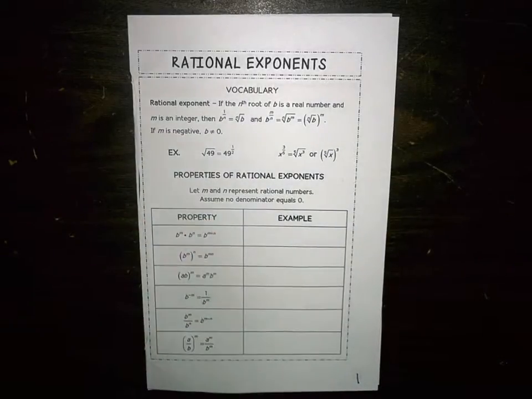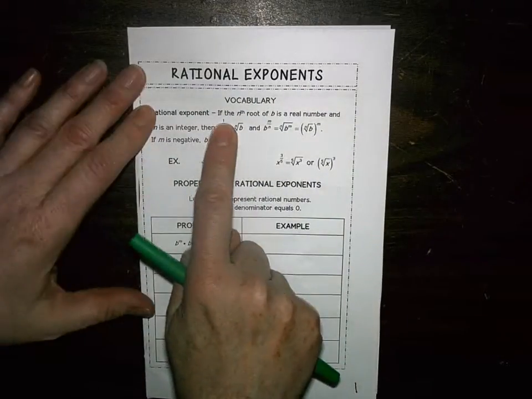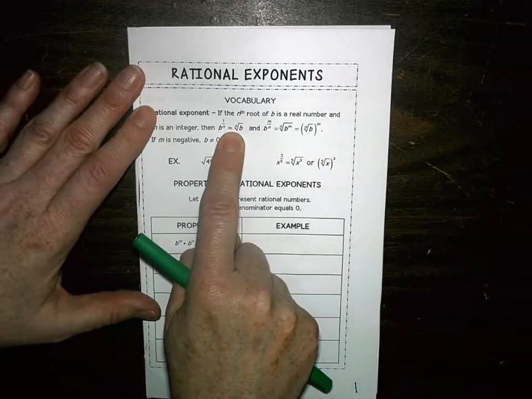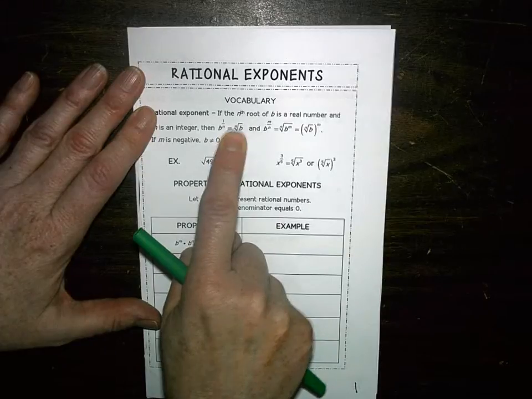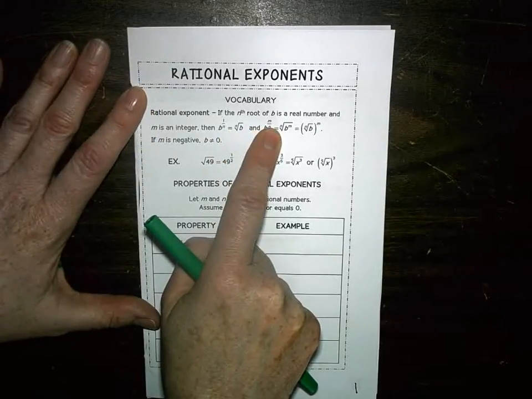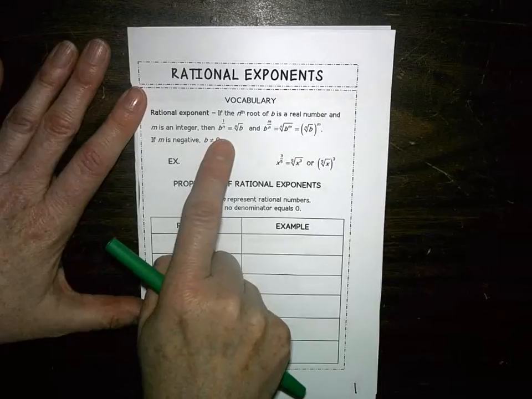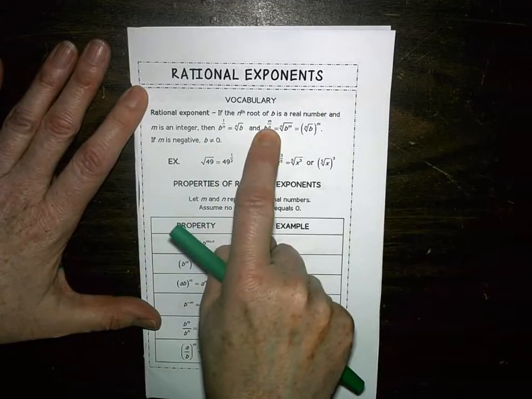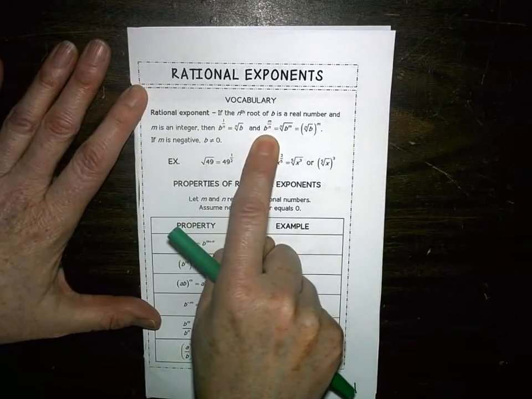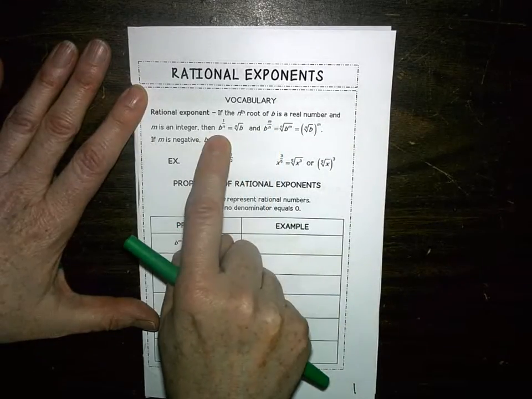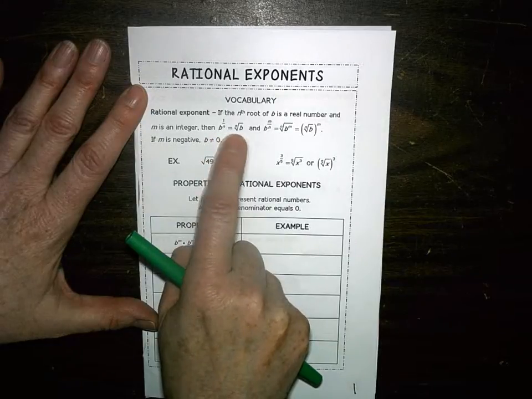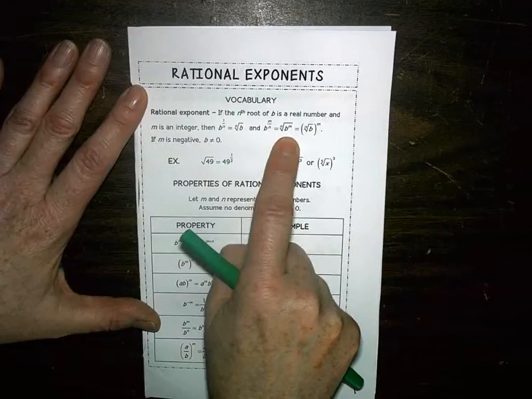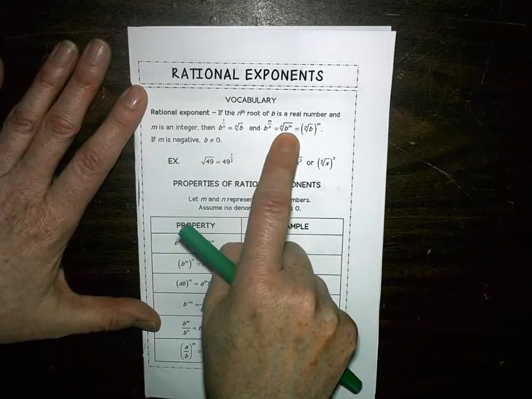So here we go. Rational exponent. If the nth root of b is a real number, where n is the denominator of your exponent fraction, and m is an integer, meaning the numerator of your rational exponent, then b to the 1 over n is equal to the nth root of b, and b to the m over n is equal to the nth root of b to the m.